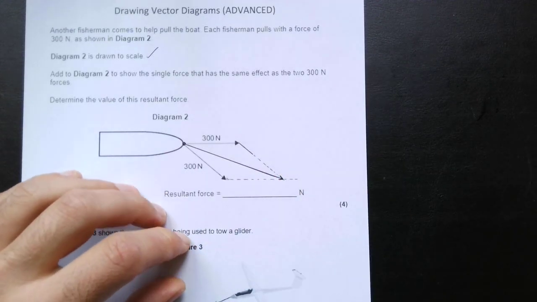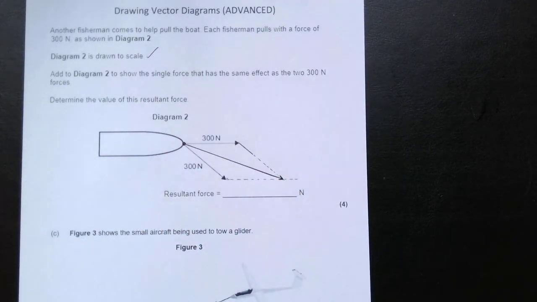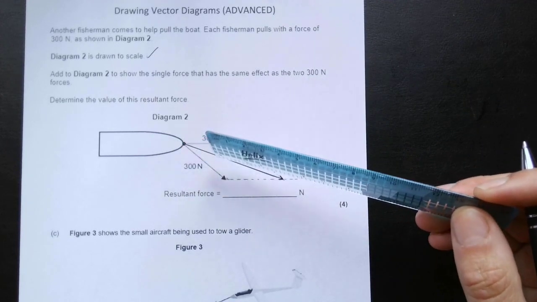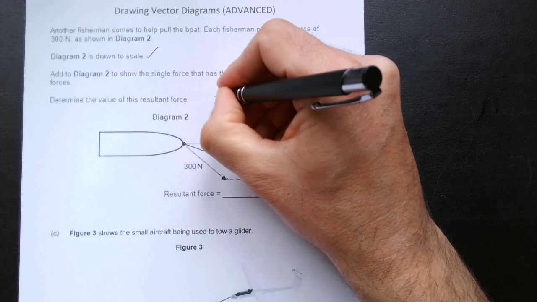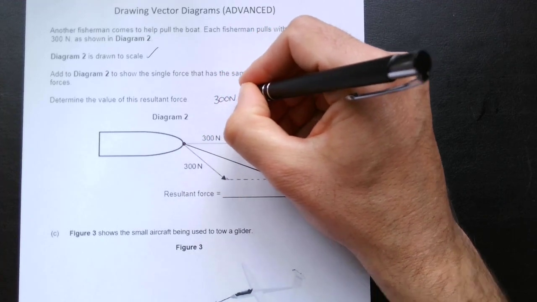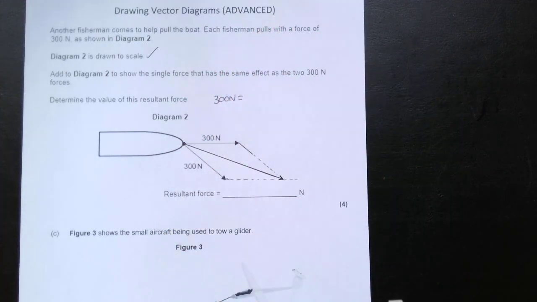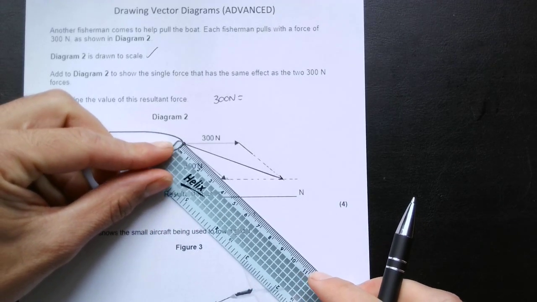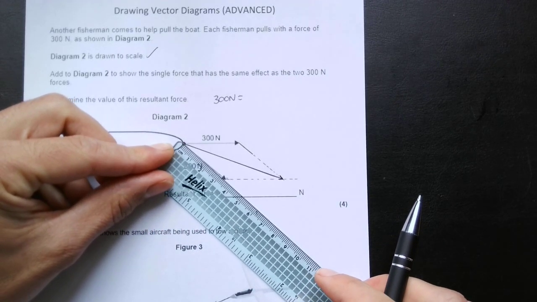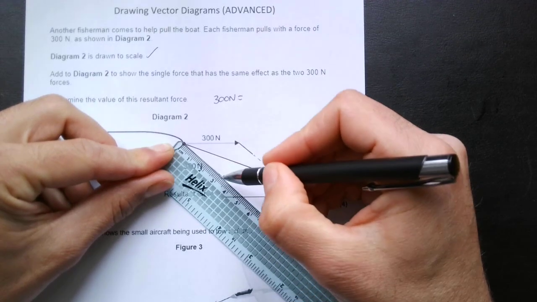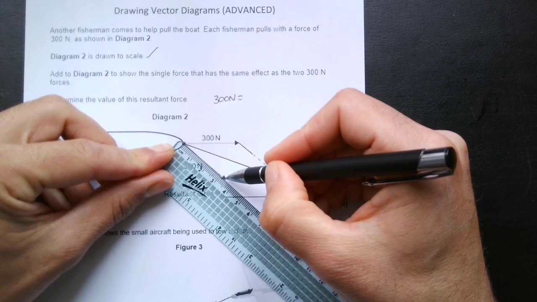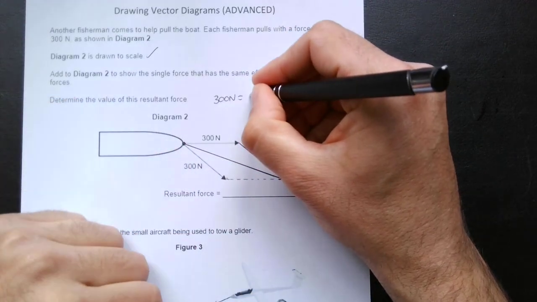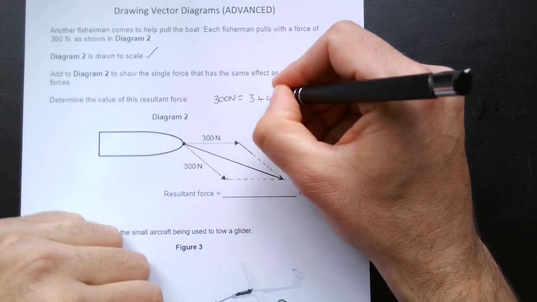Okay, and the next stage is to work out what the scale is, because we haven't been given it, but we can work it out by doing this. First of all, we write 300 newtons equals, because we know that arrow is 300 newtons, and we work out how many centimeters 300 newtons equals. So it's from there to there, and it comes out to the tip of the arrow as 3.4. So 300 newtons equals 3.4 centimeters.